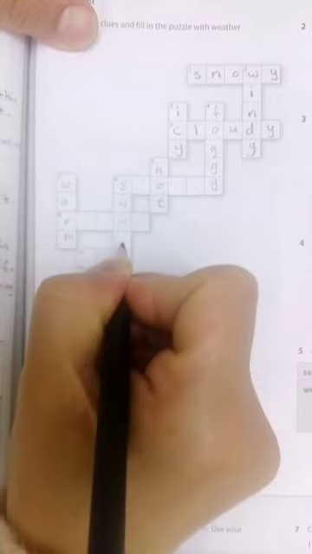We wear our sunglasses when it's sunny. As you can see here, we have two 8s: 8 down and 8 across. 8 down is sunny. So we write here the word sunny.